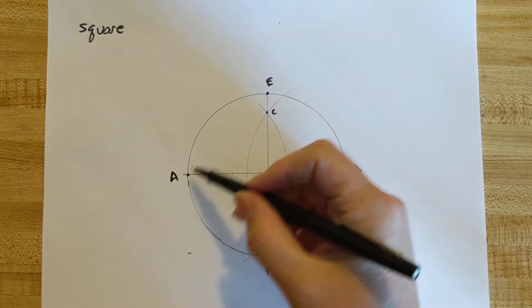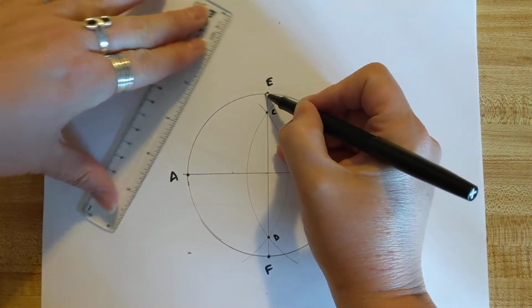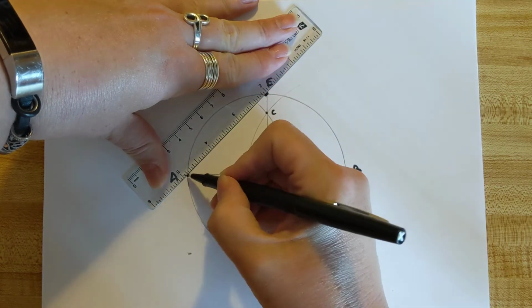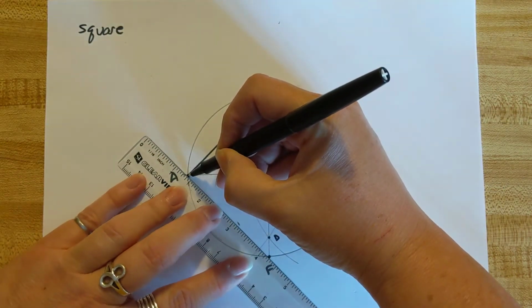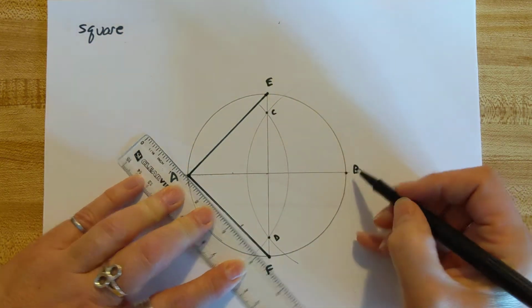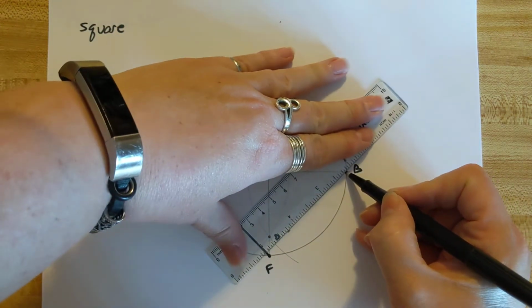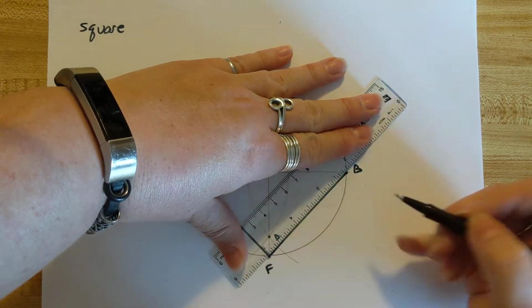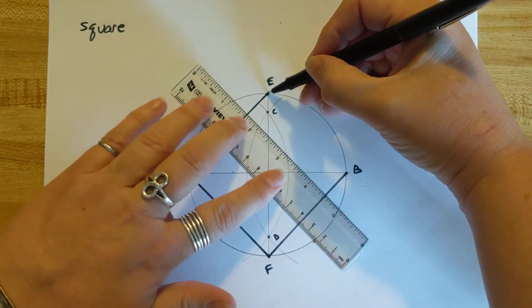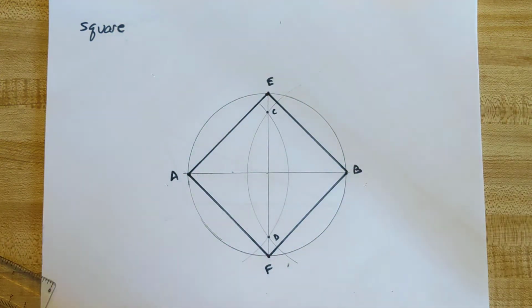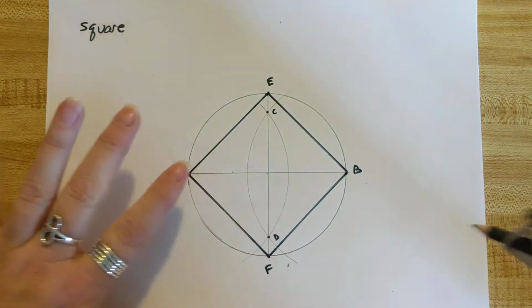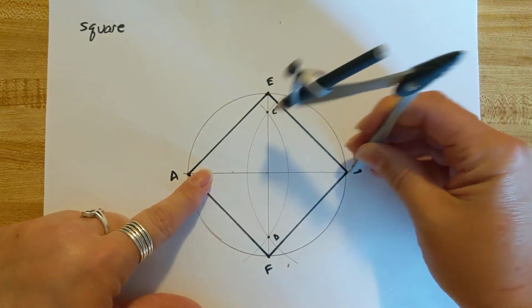rest of my square. So if I do those 4 points on the circle, I am going to get a perfect square, or as perfect as I can. And there's a square. I just did the perpendicular bisector. A variation of this, just so you know what it looks like.